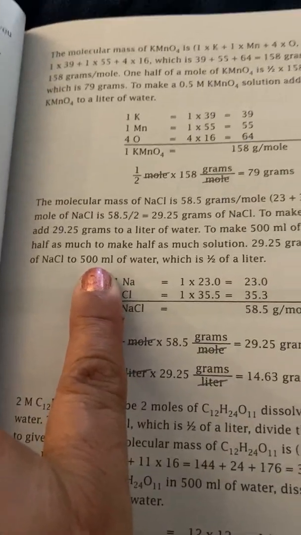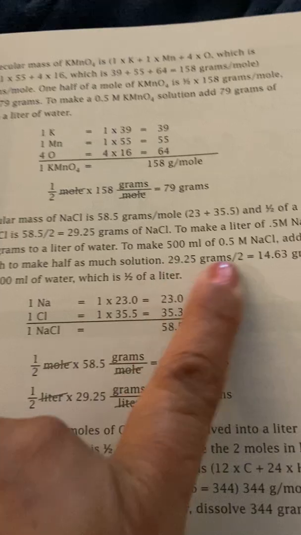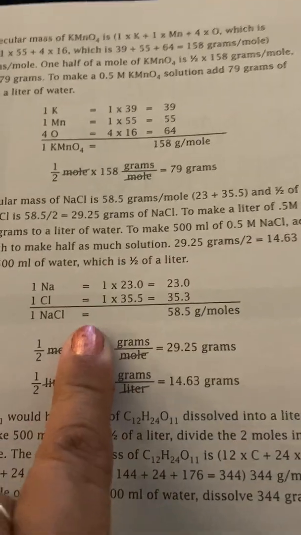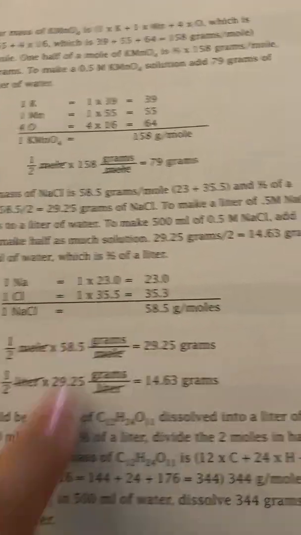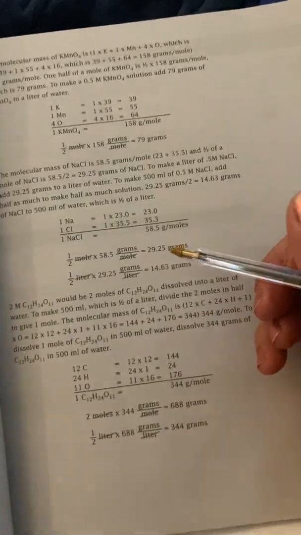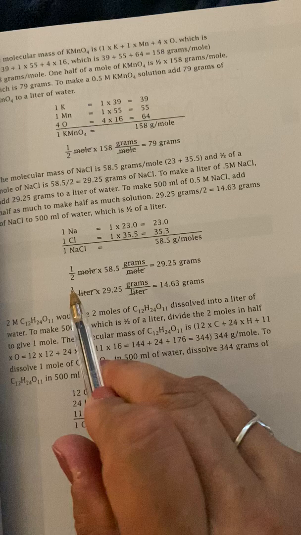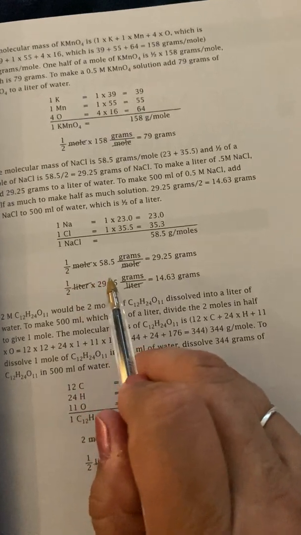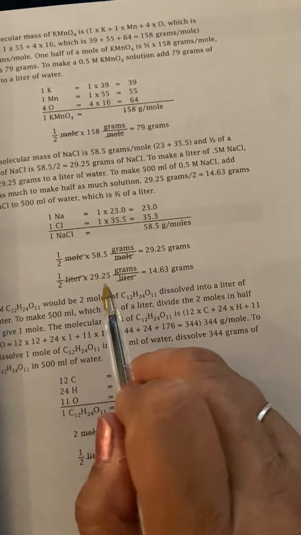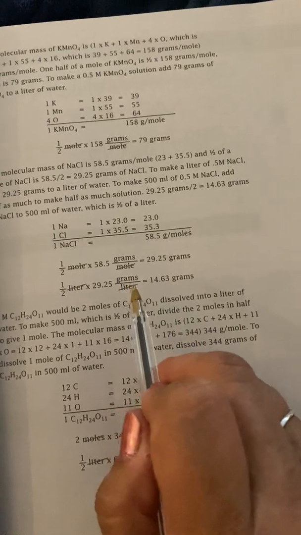solution. Now, what if you needed half as much? Okay? So you needed half of that. There's your math again. 1/2 liter times 29.25 over 1 grams per liter.